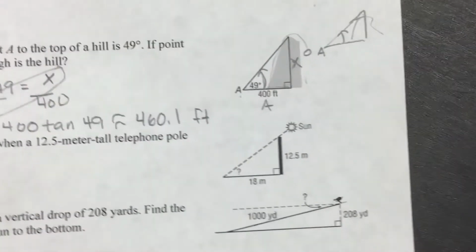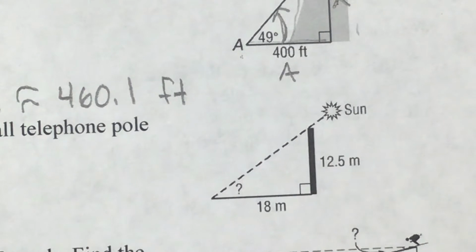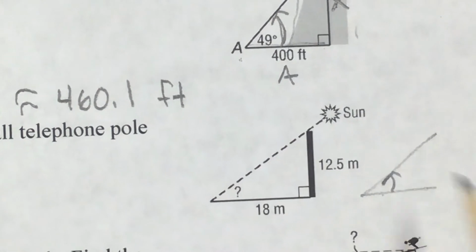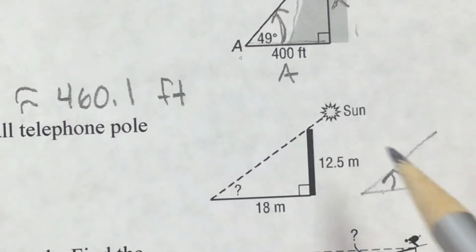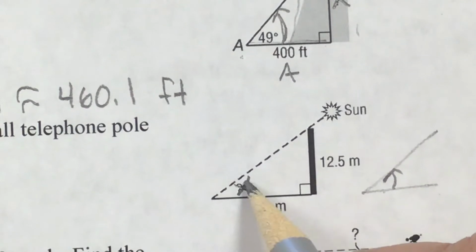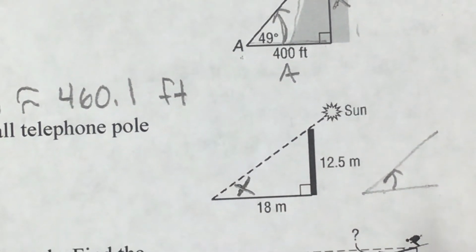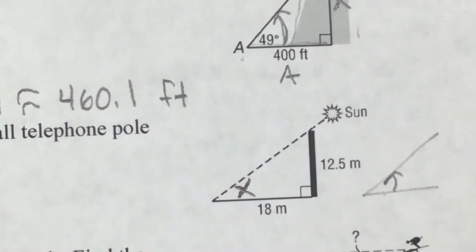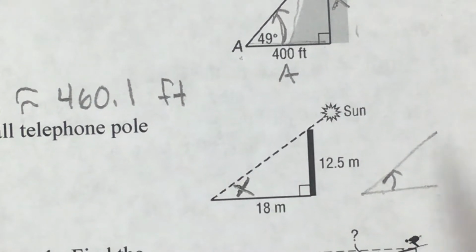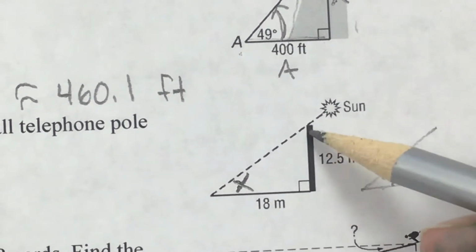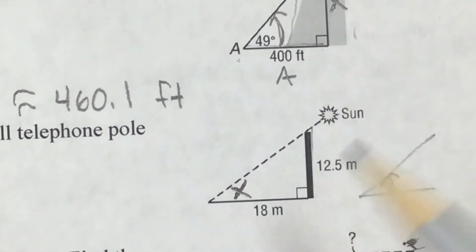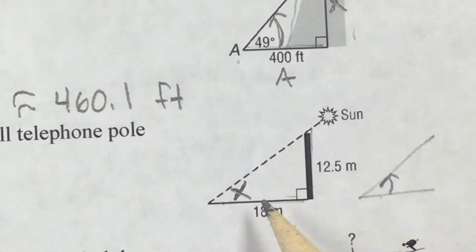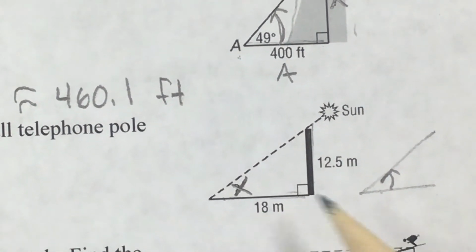On the next one, it says find the angle of elevation. So remember, what I would recommend that you do is start with an angle, and the angle up is the angle of elevation. And we need to find it, so that makes it X. When the sun's elevation, when a 12.5 meter tall telephone pole casts a shadow, so we need the telephone pole, and we need its shadow. And they cast an 18 meter long shadow.